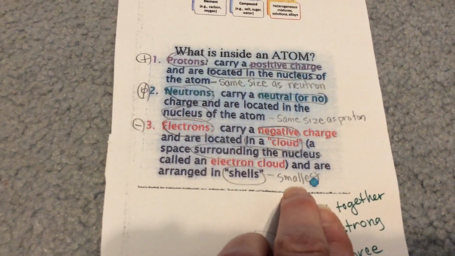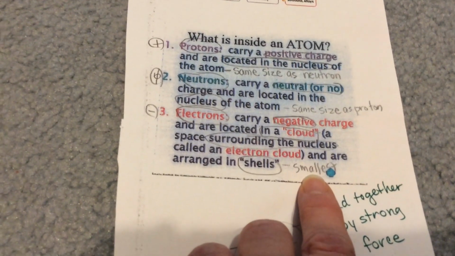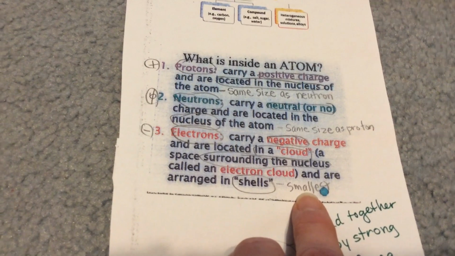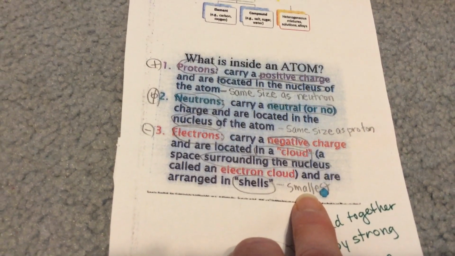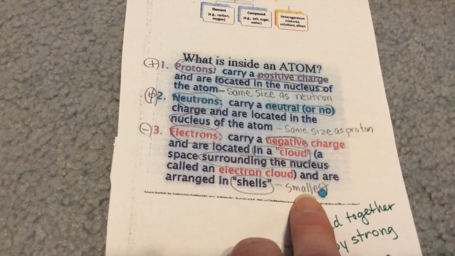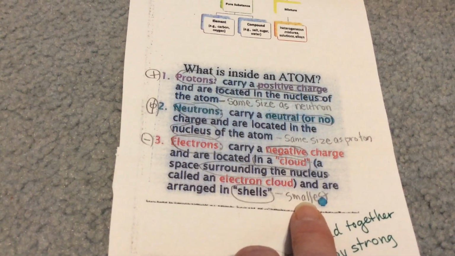They are also the smallest. Can't tell me small because all of these items are very, very small. The size of the electron is the smallest of these three subatomic particles. Sub just meaning in each atom, not necessarily under, as sub usually means.